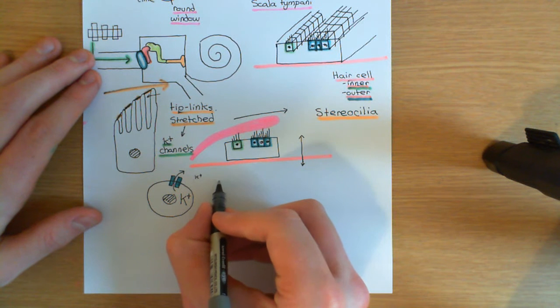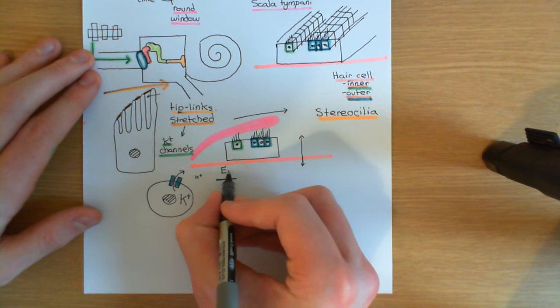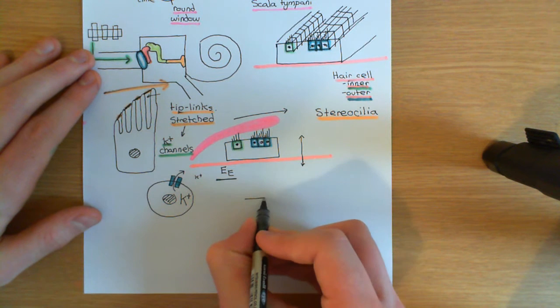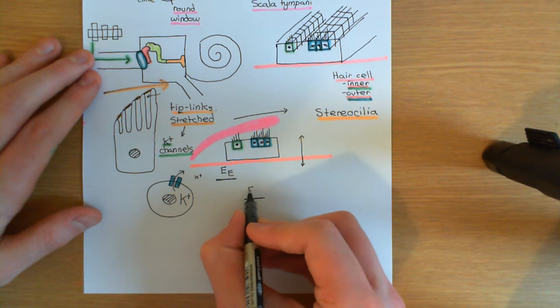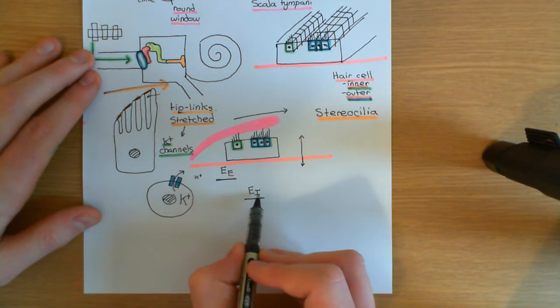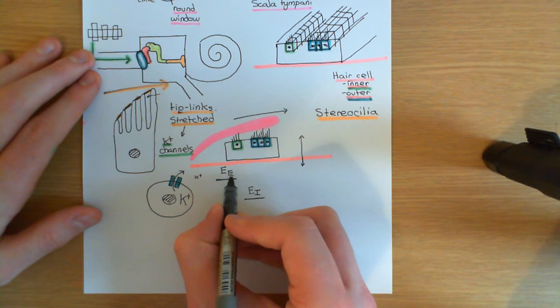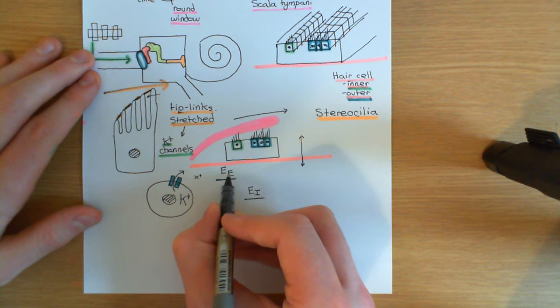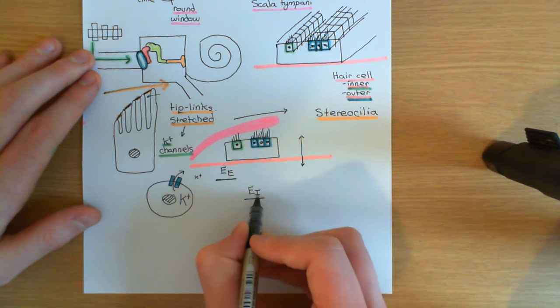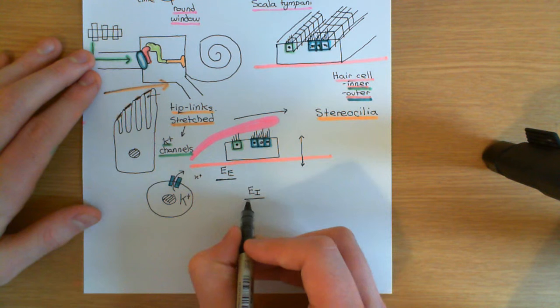Now, to draw a little graph of this, normally the electrical potential extracellularly is higher than the electrical potential intracellularly. So here are my abbreviations: the capital E is for electrical potential, the subscript E is for extracellularly, and this one is for intracellularly. This is just meant to represent that this one is above this one.